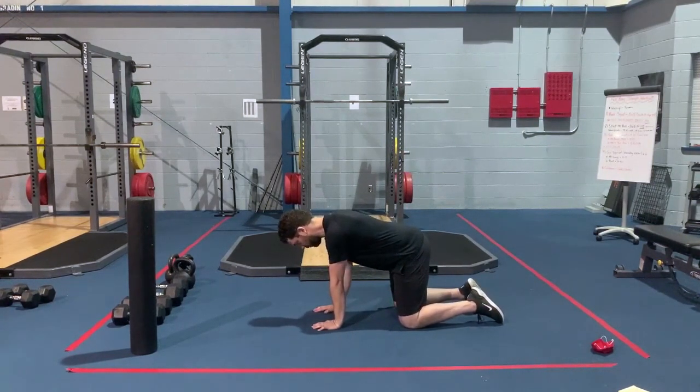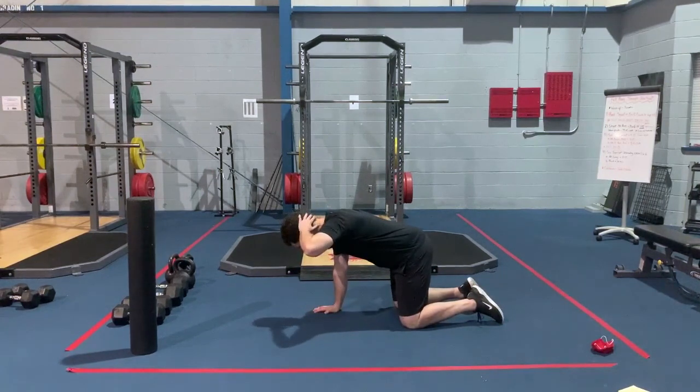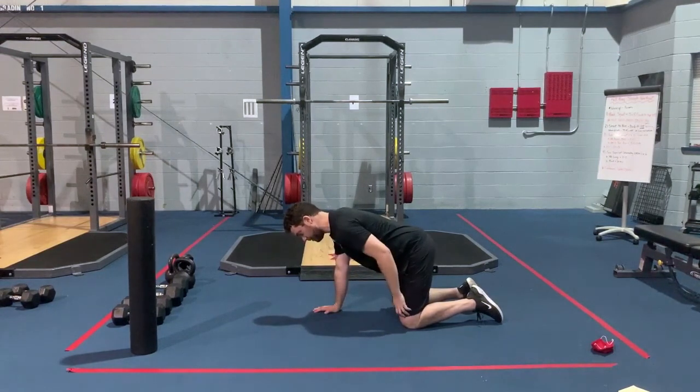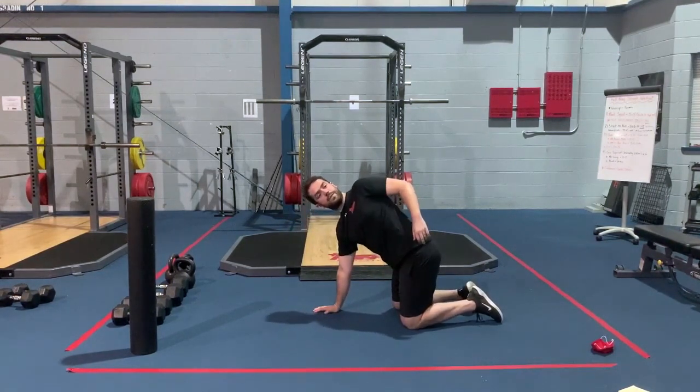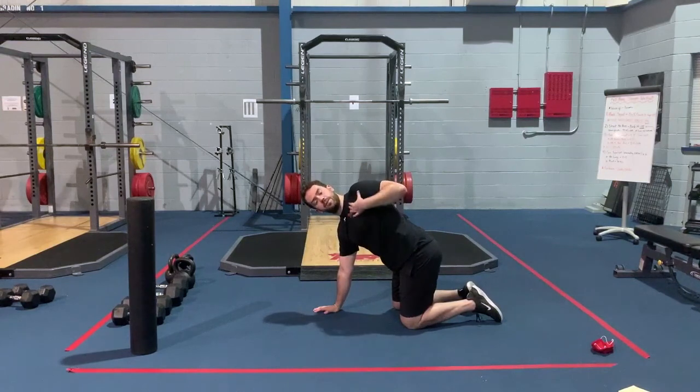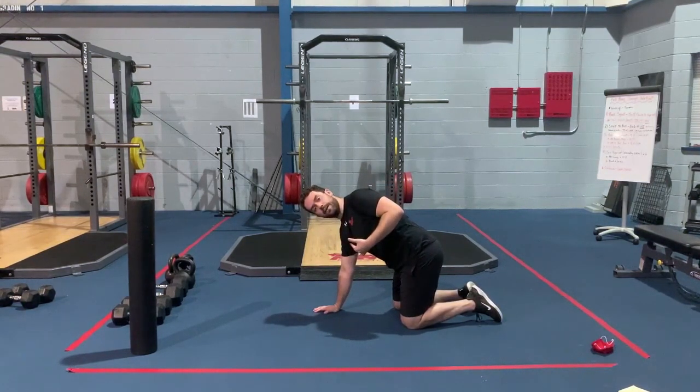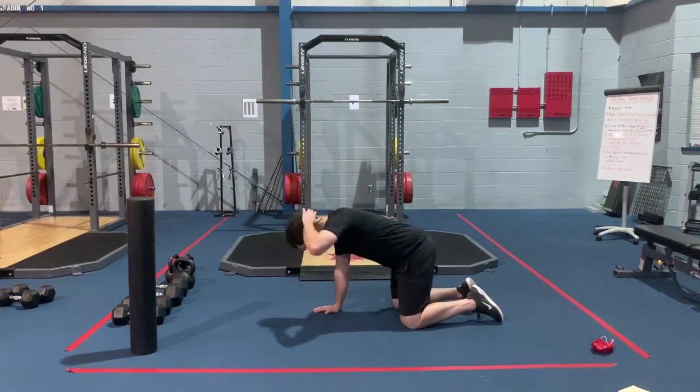For this one, we're going to do one side at a time. You're going to tuck your hand right behind the head. The purpose of the hand behind the head is just so that we're not cheating ourselves. If we don't have the hand behind the head, we can easily just push our hips off to the side and not actually be working on rotational movement through the T-spine. We're using other areas to get that rotation in. So just make sure you're not cheating yourself. Hands coming behind the head.